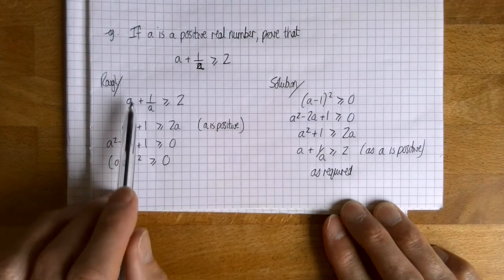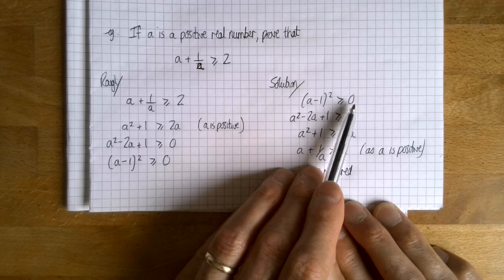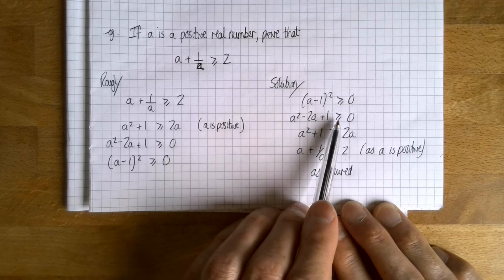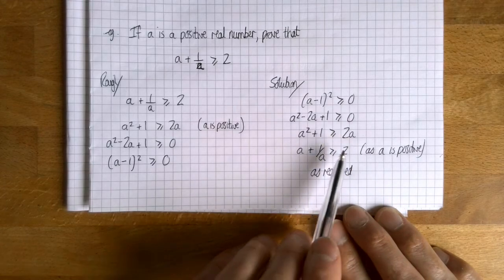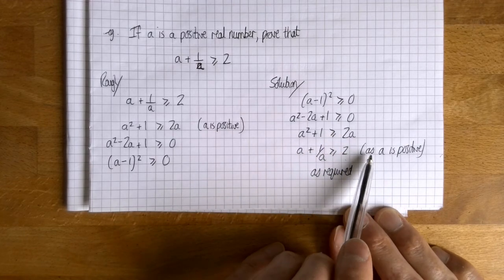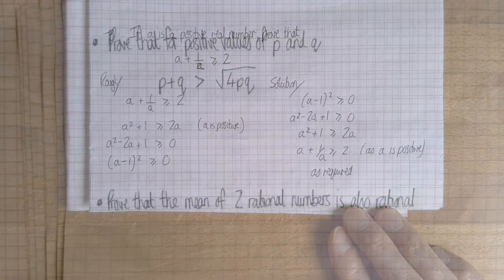So in my solution, I just run that in reverse. I start with the thing that I know is true, start with known facts. I expand it, I add 2a to both sides. I then divide everything by a, which is okay, as a is positive. I don't need to flip the sign, and that gives me what is required.